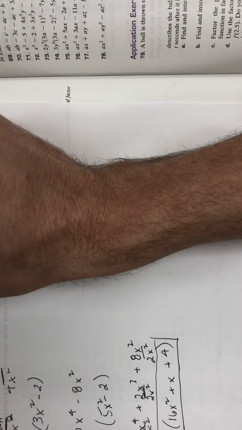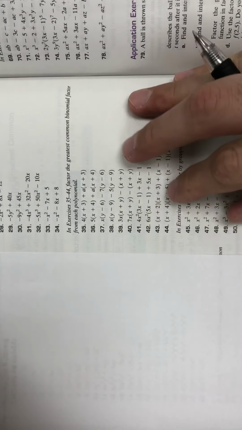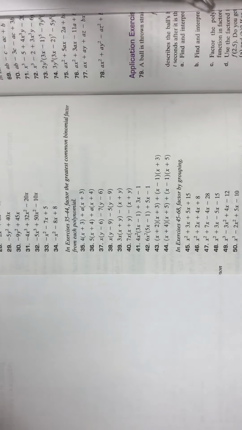Now, the rest of the homework is number 29 through 32. So it looks like it's just the same idea. It's just you have to take out some negatives. So make sure that you are conscious about taking out the negatives and see how you do. All right, good luck.